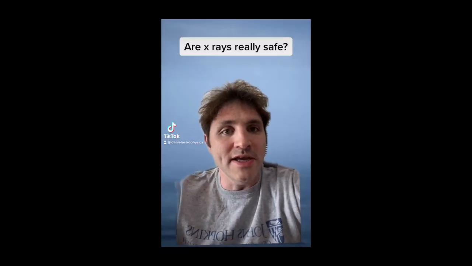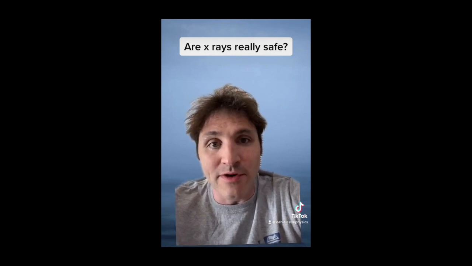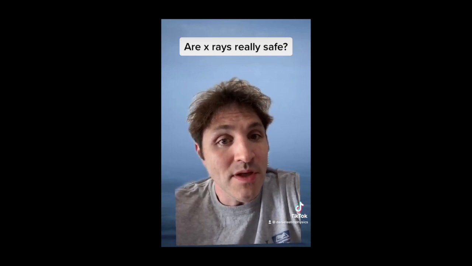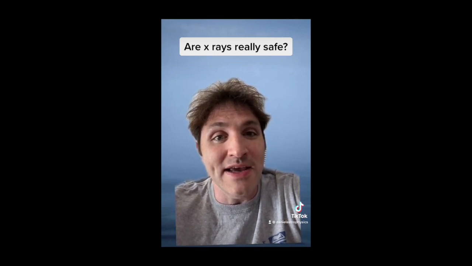Are X-rays safe? Is it safe to go to the dentist and get an X-ray for your mouth? Is it safe to go to the doctor and get a CAT scan? Well, the thing about it is that yes, it's safe, but I want to explain why it's safe and why it's not safe to get a lot of X-rays, because it's a little bit more complicated than you might think.